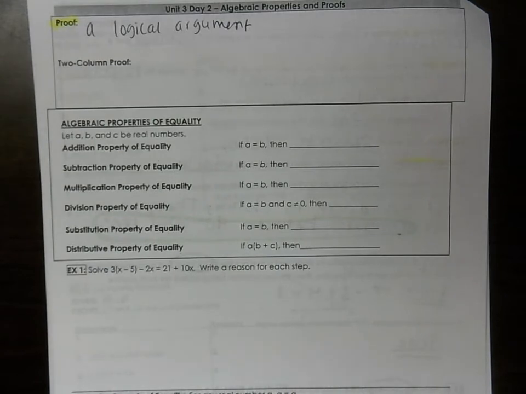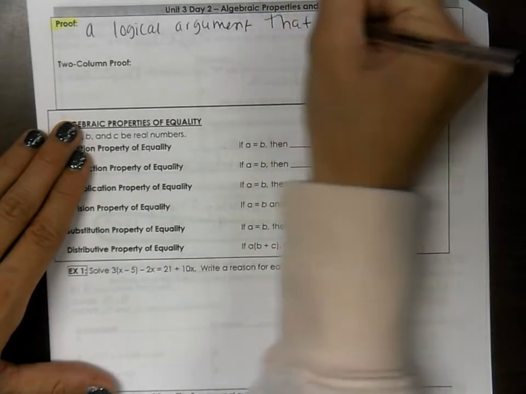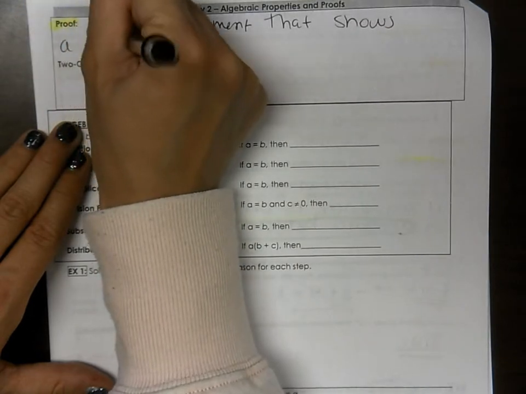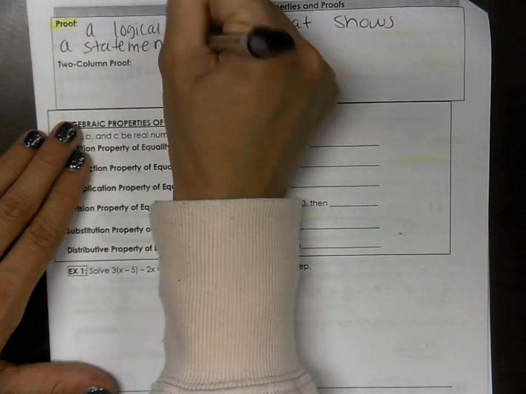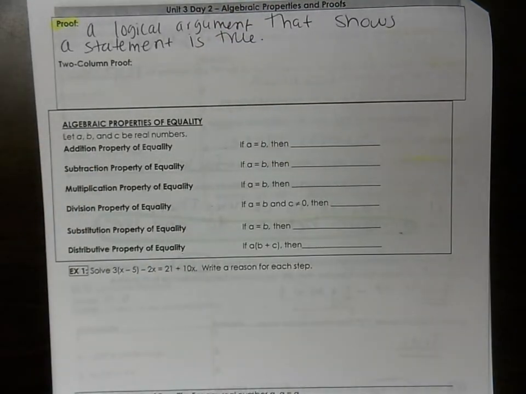And you probably try to do proofs in real life situations too. But it shows that a statement is true. Any questions so far? I'm trying to look over here and look at the screen at the same time.